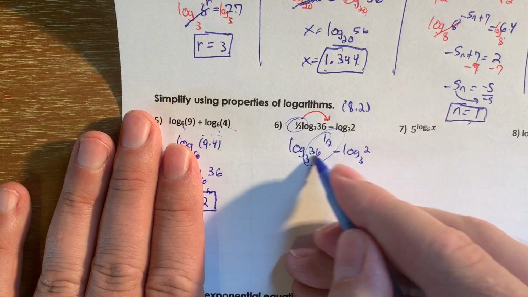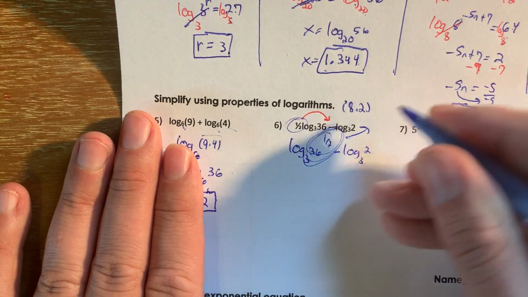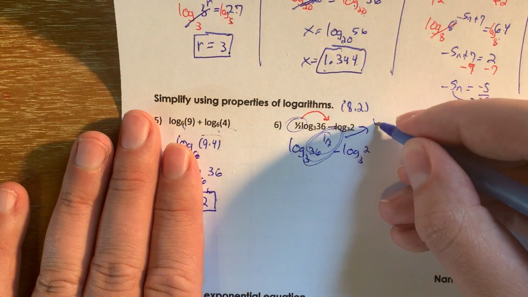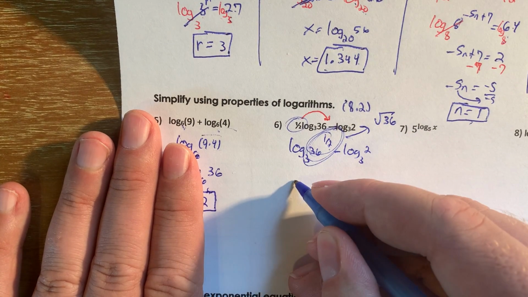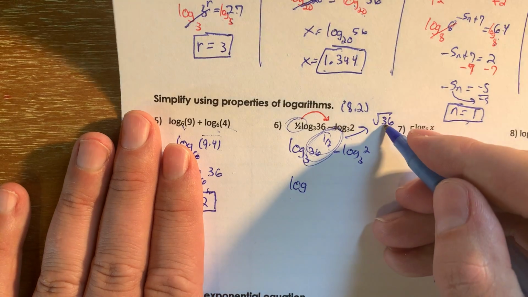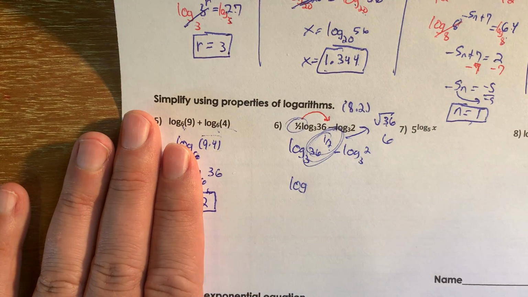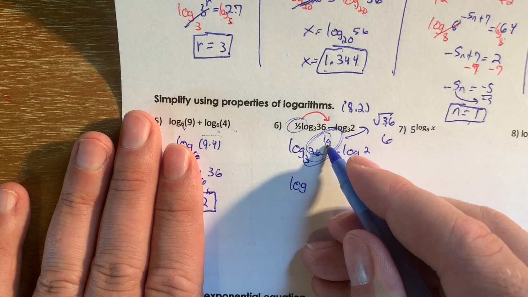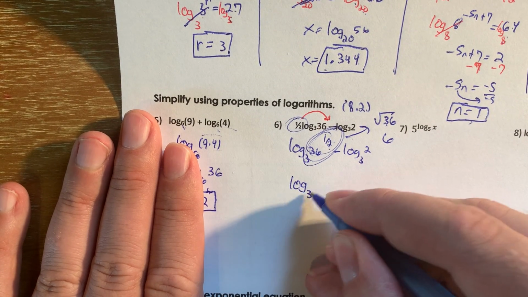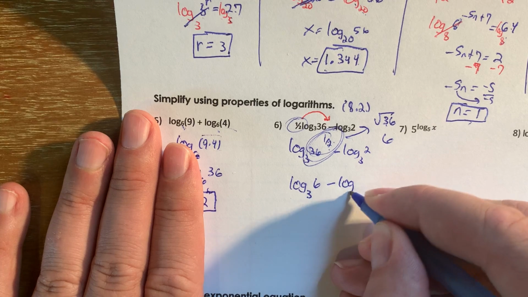And there's a trick here. We should know what 36 to the 1/2 power is. 36 to the 1/2 power means the square root of 36. Fraction exponents are roots. And so we can simplify this. The square root of 36 is 6. So 36 to the 1/2 power is 6 because to the 1/2 power means the square root. So this is log base 3 of 6 minus log base 3 of 2.